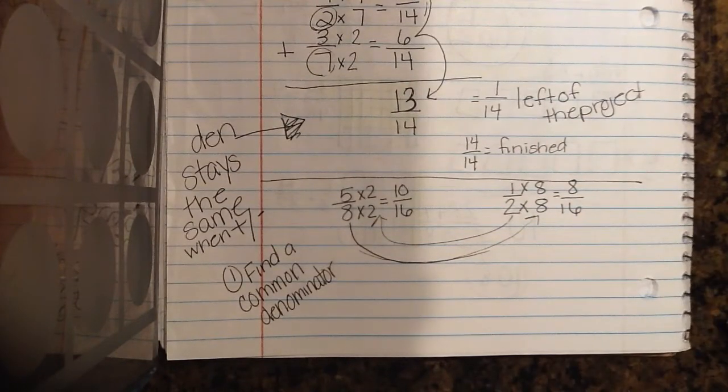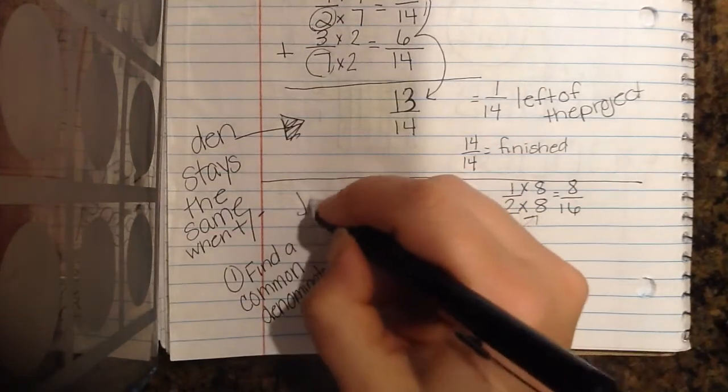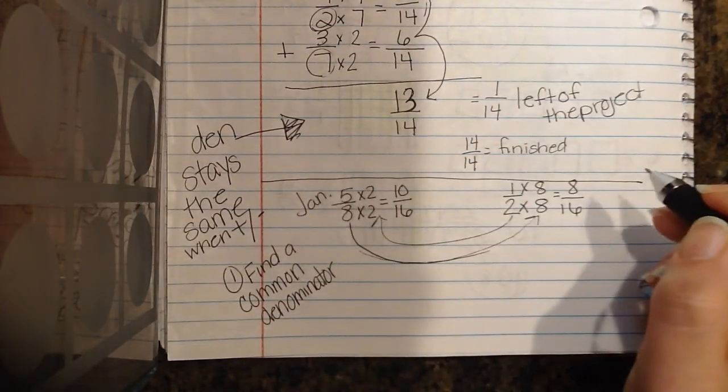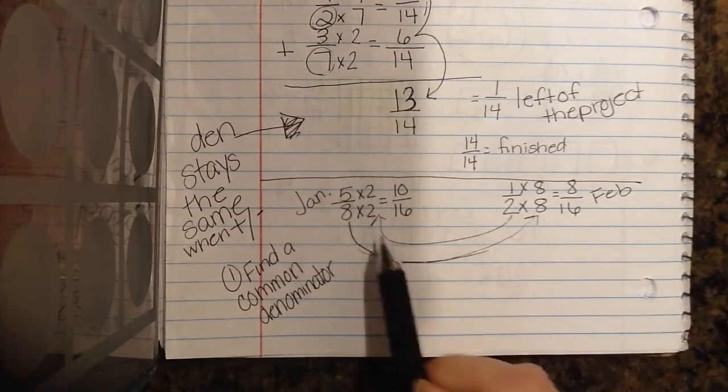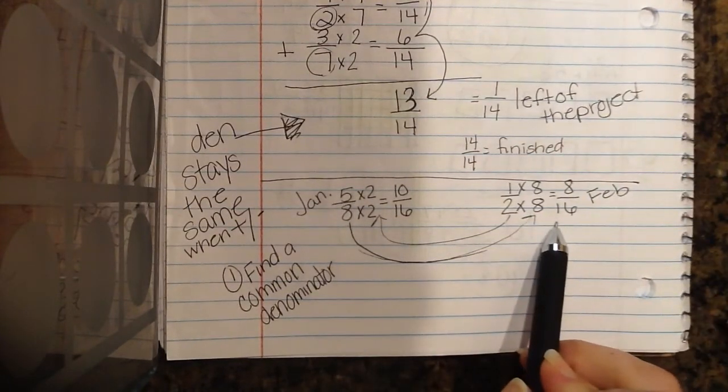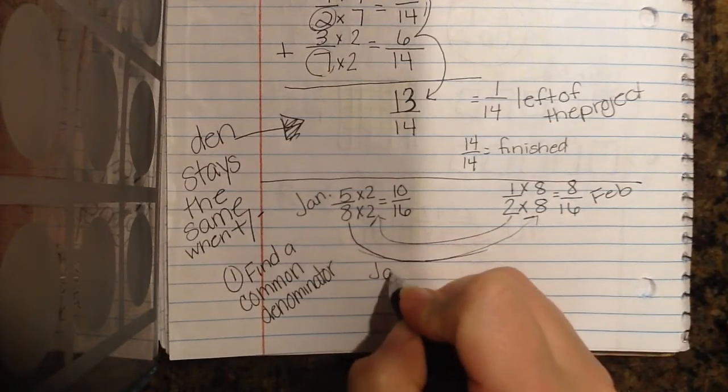My question says, which one is bigger? This was January, by the way. This one was February. So which one is bigger? 10/16 or 8/16? So January.